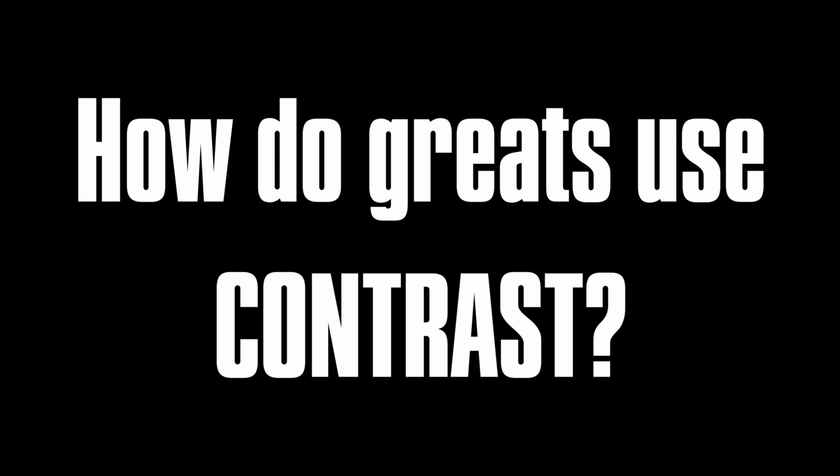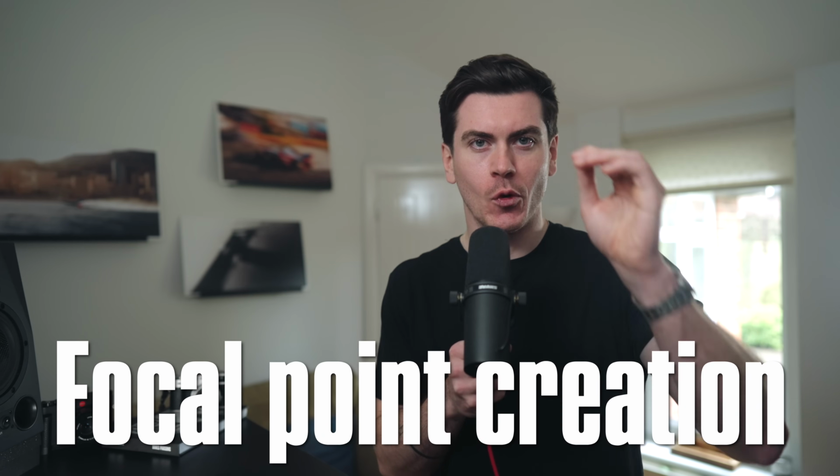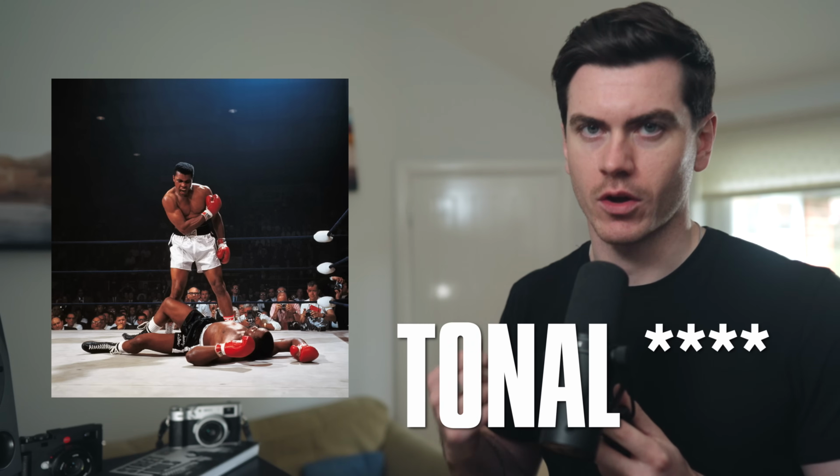So how do great photographers use contrast? Well, the most obvious example is focal point creation. A good photographer will use detail, color, and tonal contrast to draw the viewer's eye to a specific subject. Take these iconic sports photos. My favorites are these shots by Neil Leifer. Often, our subject is illuminated against a dark background, therefore creating tonal contrast.